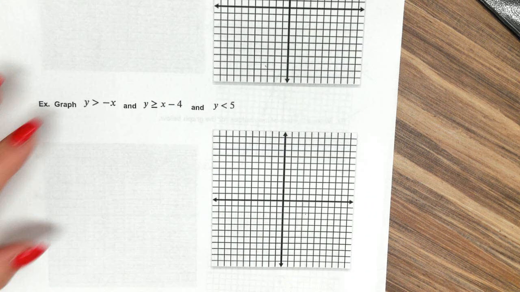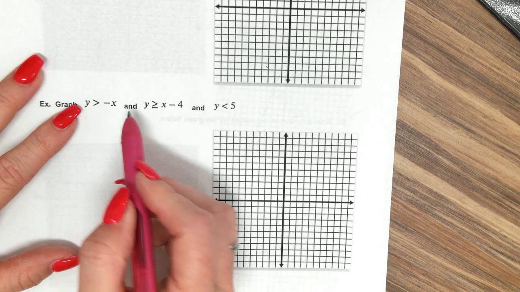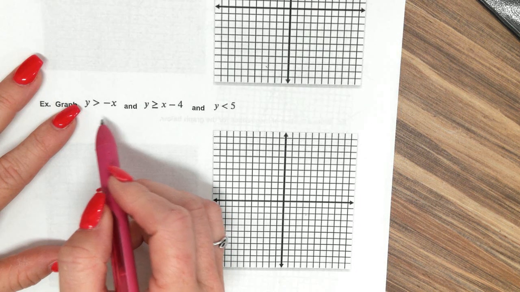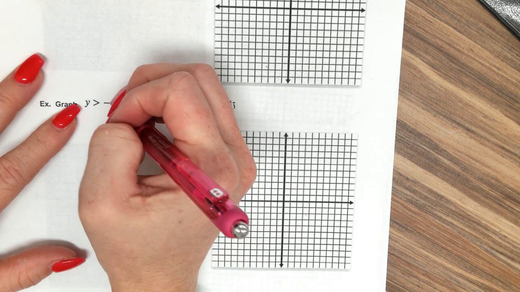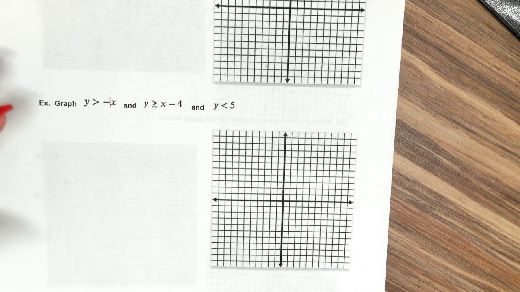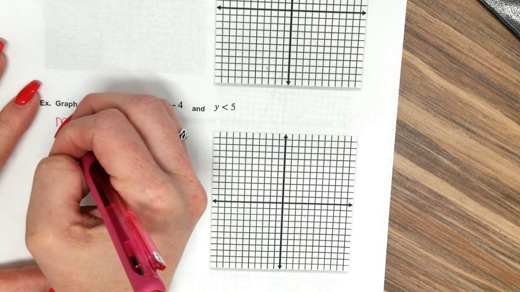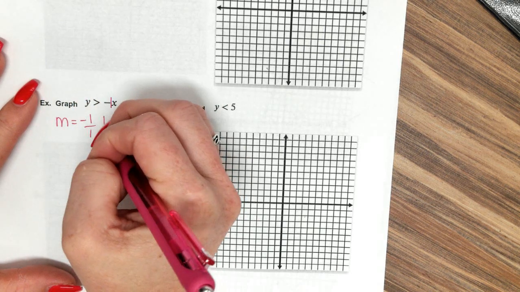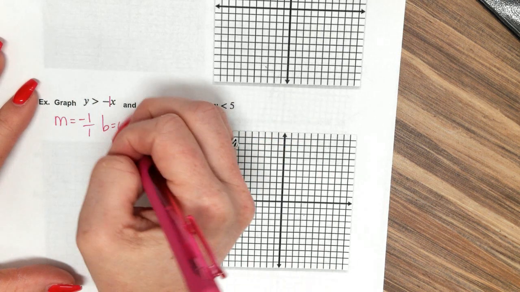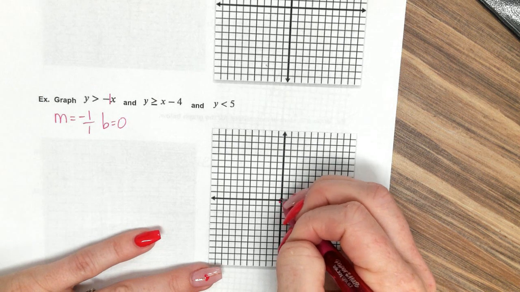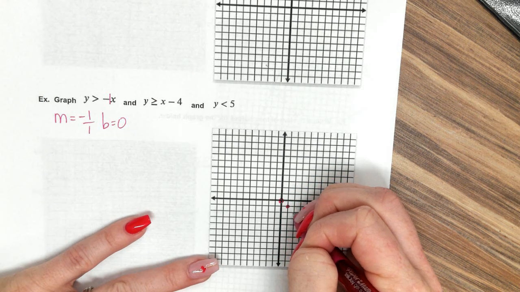All right, look at the first one. That is not y equals a number. That is y equals a coefficient of -1 times x. So that has a slope. Does that make sense? What is the slope? -1/1. What's the y-intercept if it's not there? All right, so let's go to the y-axis to 0. Go down 1, right 1.